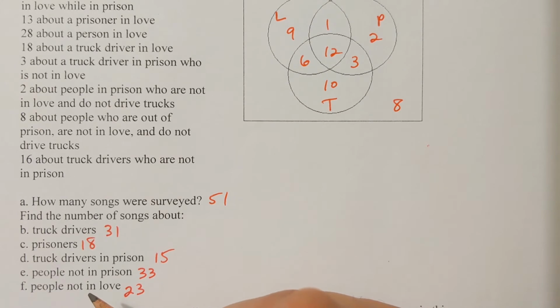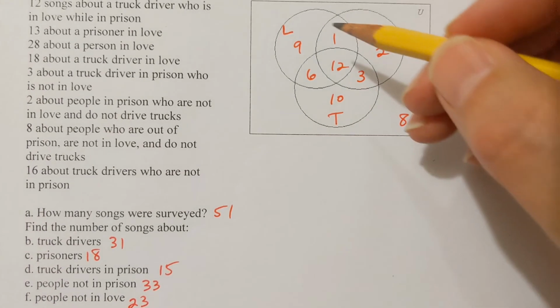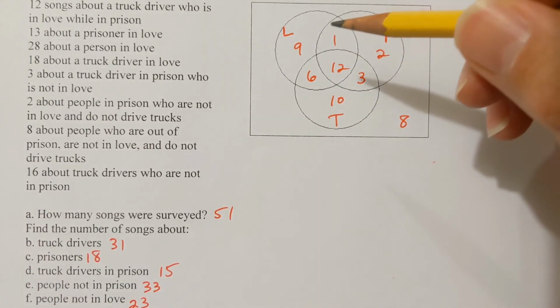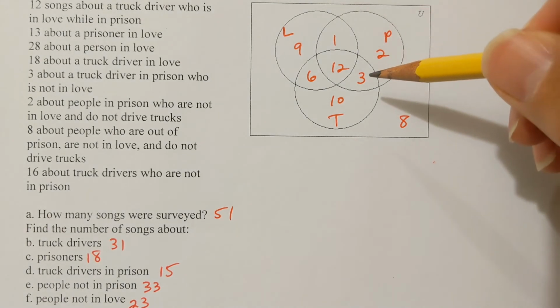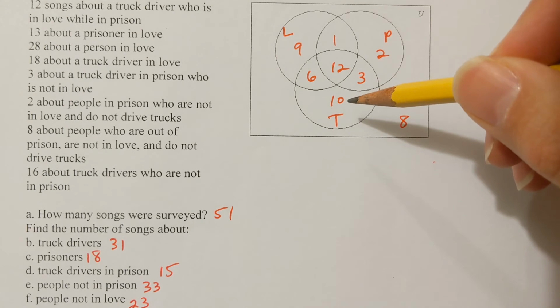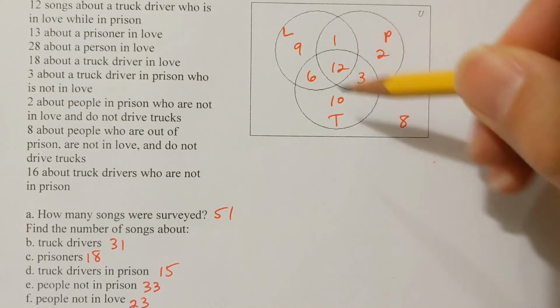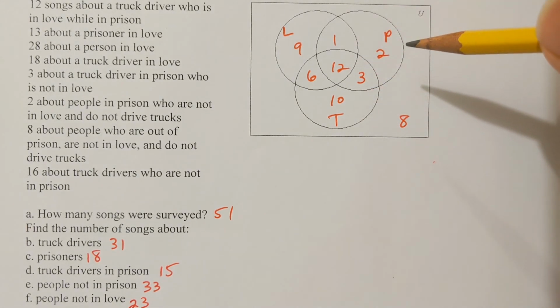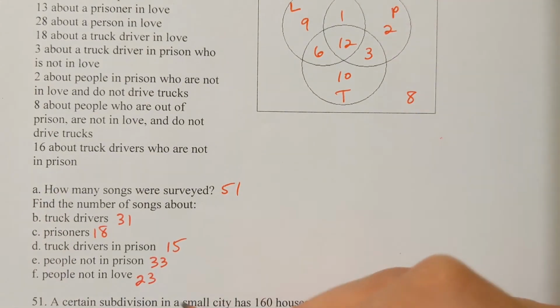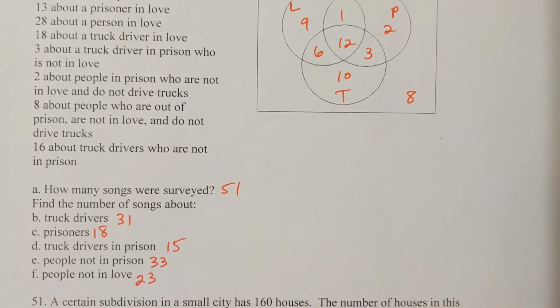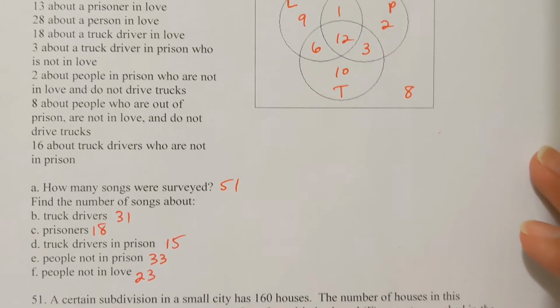Part F, how many songs are about people not in love? So basically L complement is what I need there. 2 plus 3 is 5, plus 10 is 15, plus these 8 songs, again, which are not about any of the 3 themes. So 23 would be my answer there, 15 plus 8. Okay.